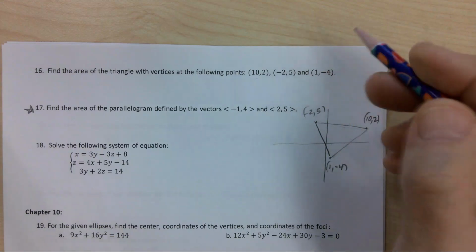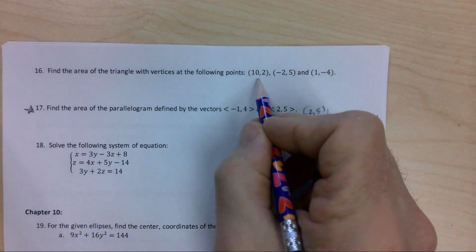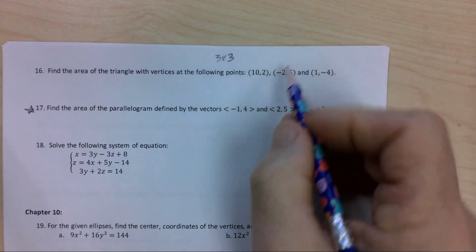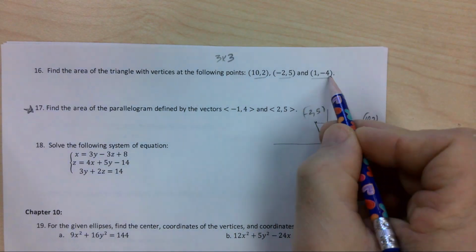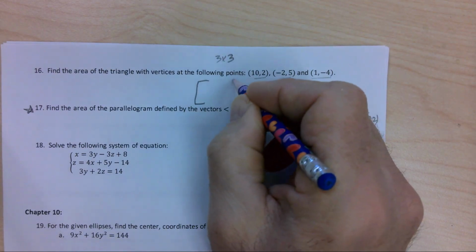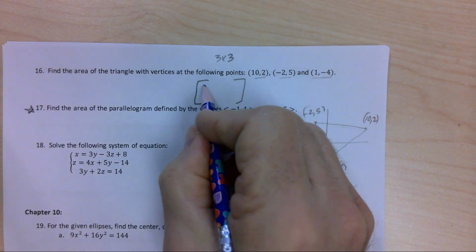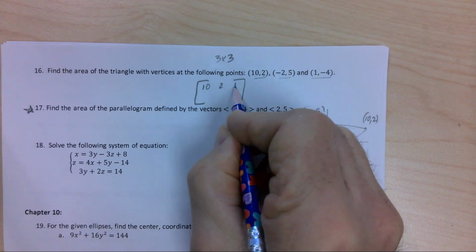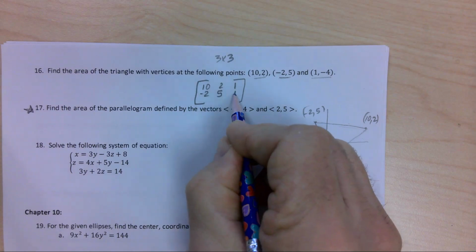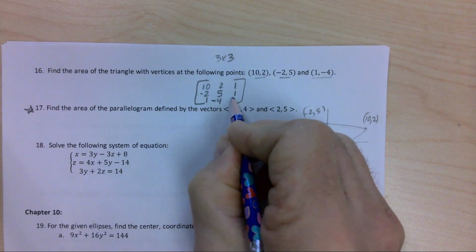Get ready. Crazy, crazy formula: we're going to build a 3 by 3 matrix using this point, that point, that point. And I don't know who discovered this, but it works, and it's crazy. So we start with 10, 2, and then we put a 1 here. We use this one, negative 2, 5, put a 1 here.